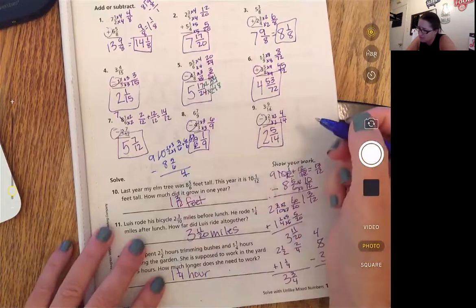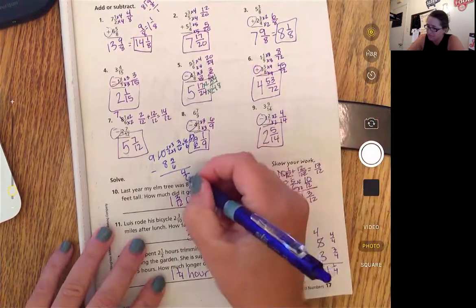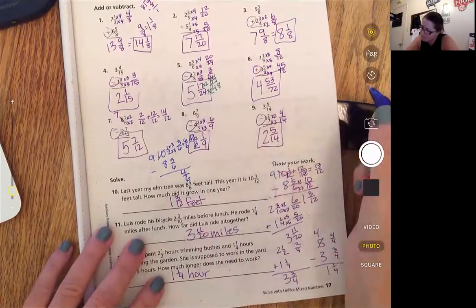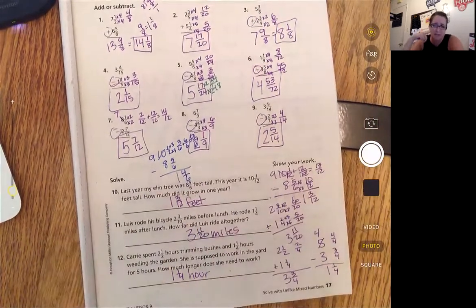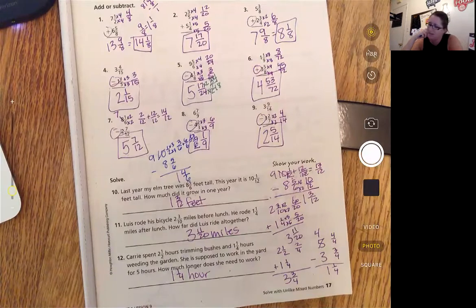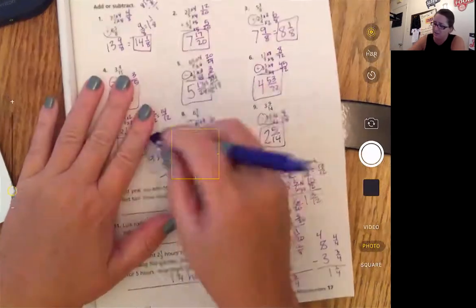Oh, what did I do wrong? Why did I go to 12 last time? Not sure. Hang on, I'm doing something wrong here. 9 minus 8 is 1. Did I write it down right? 8 and 5/6, 10.5. 10.5, 8 and 5/6. 3. It's not 10 and 1/2. It's 10 and 1 over 12. Oh, thank you. Thank you, thank you.